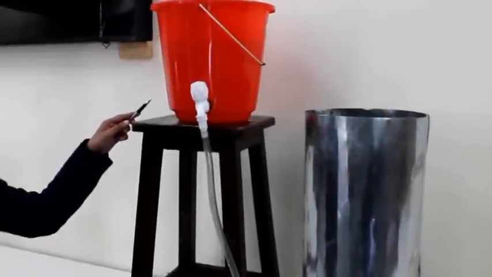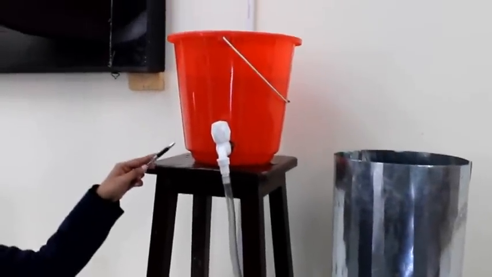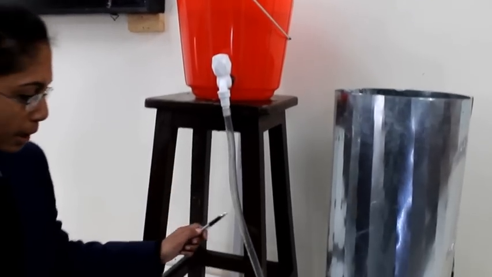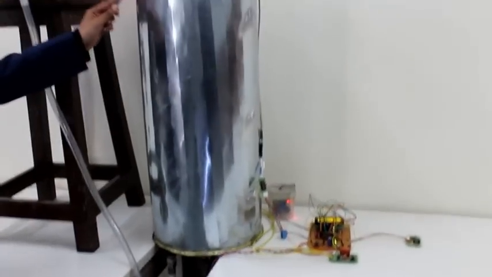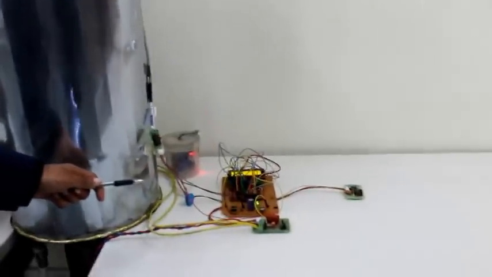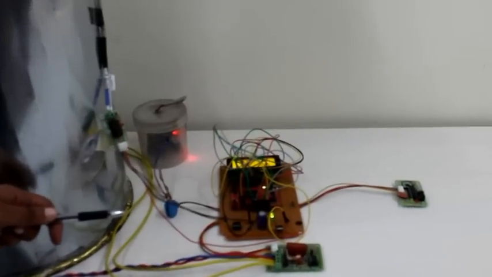This is the inlet tank that will act as an inlet. This is the inlet pipe going to the geyser. This is the prototype of the geyser that we are using, and this is the receiving unit that has been explained earlier.